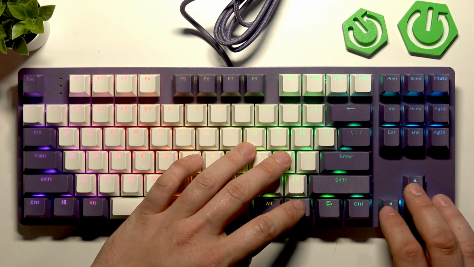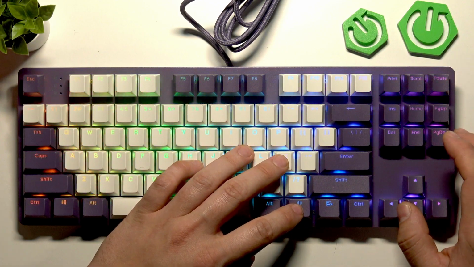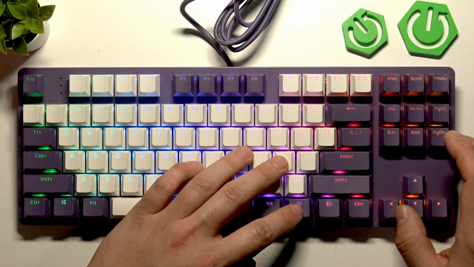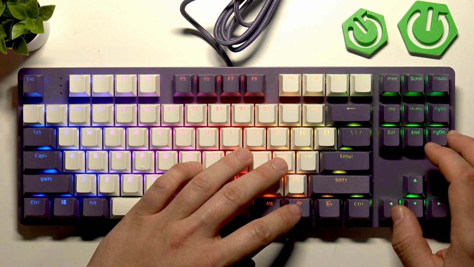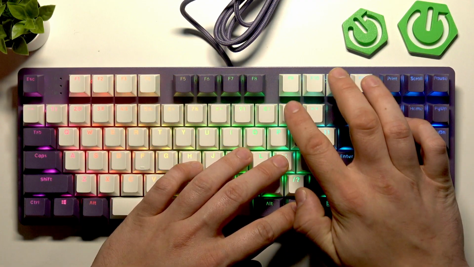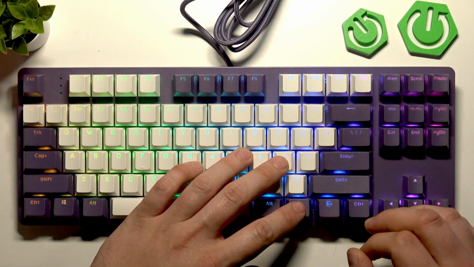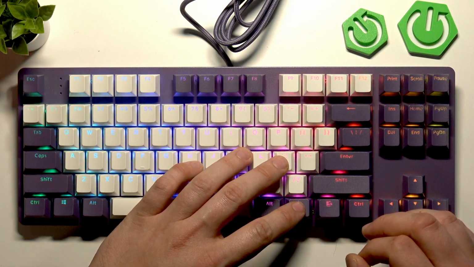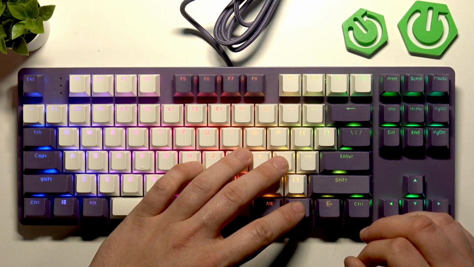Fn plus Pause, custom backlight recording.